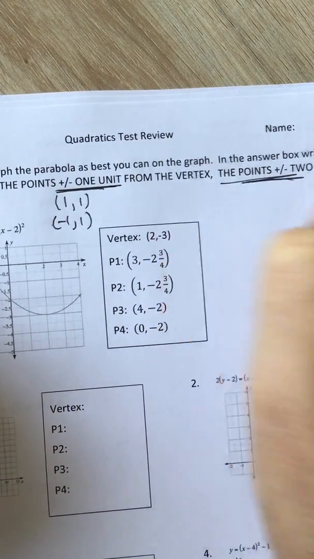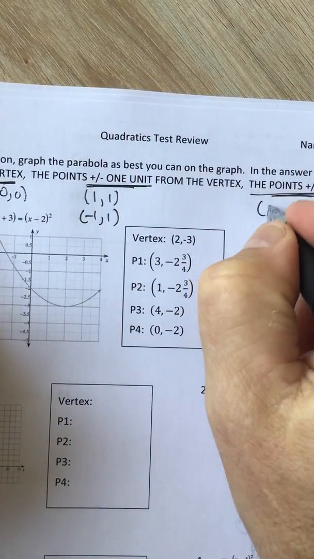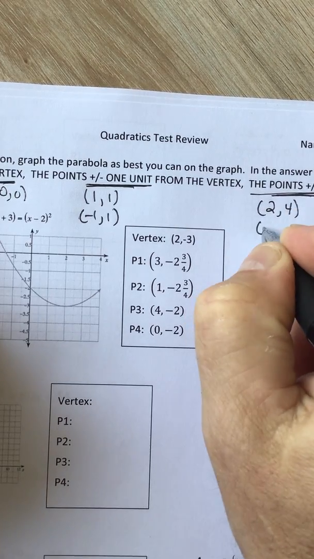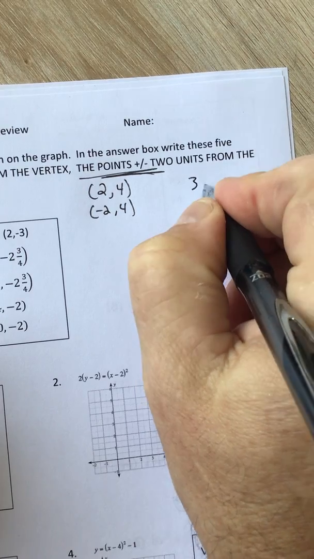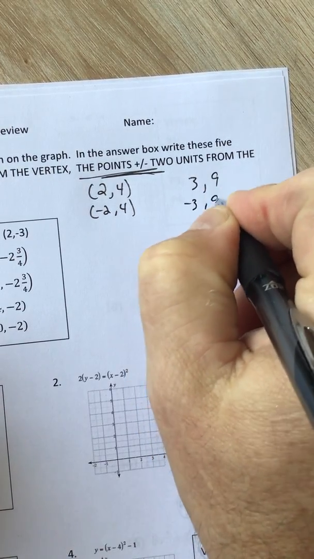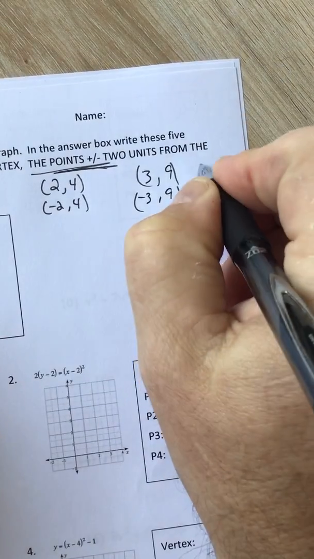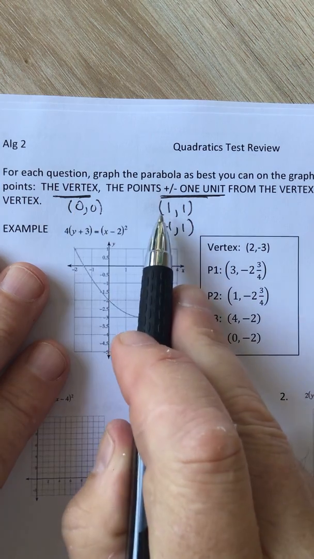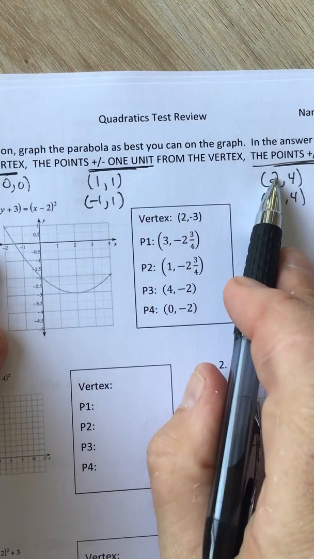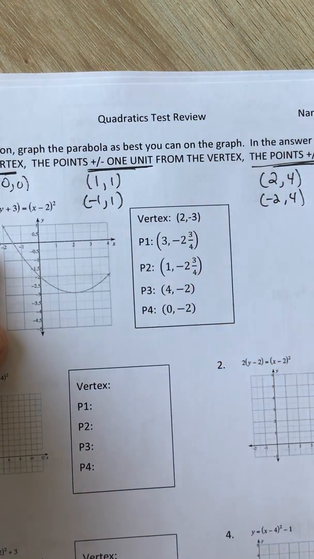And then the other ones are 2 units. So if you go over 2, you would go up 4, and if you go left 2, you would go up 4. And if it wanted some more, it would be 3, 9, and negative 3, 9, like that. So parabolas, and the next point would be 4 over, 16 up, and so on and so on. So I want the vertex, 1 to the left, 1 to the right, 2 to the left, 2 to the right. That's what these are trying to say.